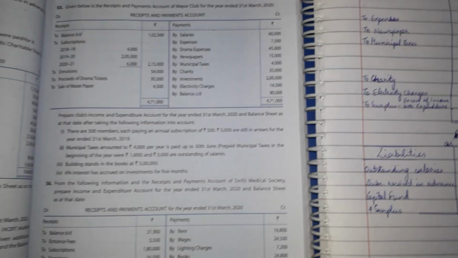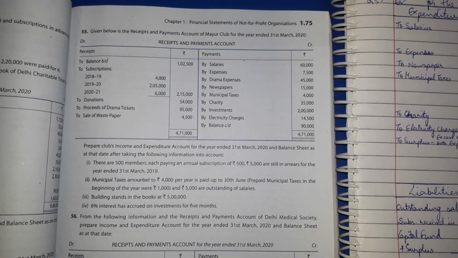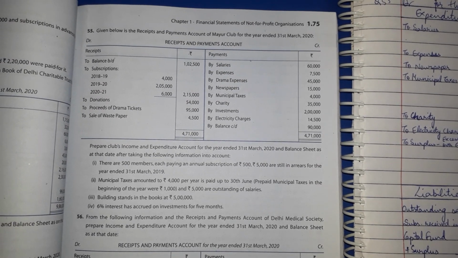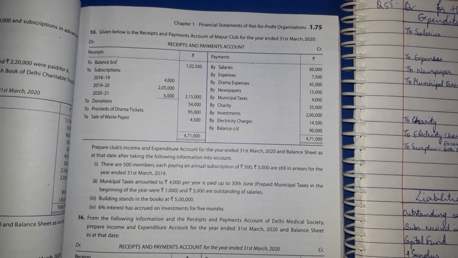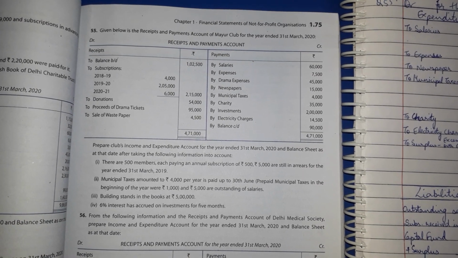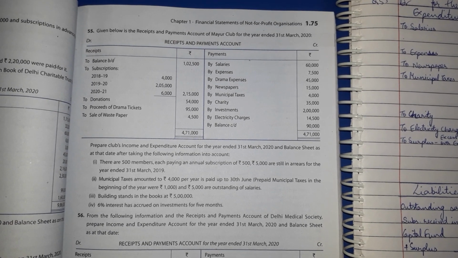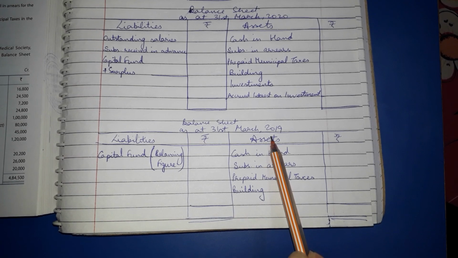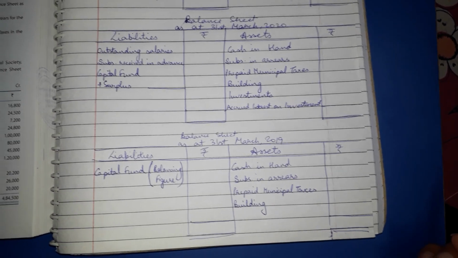Now, however, the question does not ask for the balance sheet of the previous year, but in order to prepare the current year balance sheet, we need to have the capital fund amount which is in the beginning of the year. And as we can observe, it is not given in this question. Thus, we need to prepare the balance sheet of the previous year as well. So again, we will prepare the format of the balance sheet as at 31st March 2019, that is the previous year. And then assets, liabilities is the format.